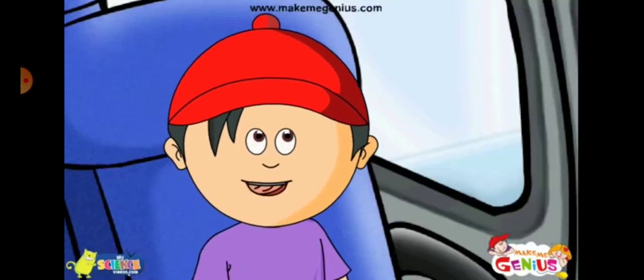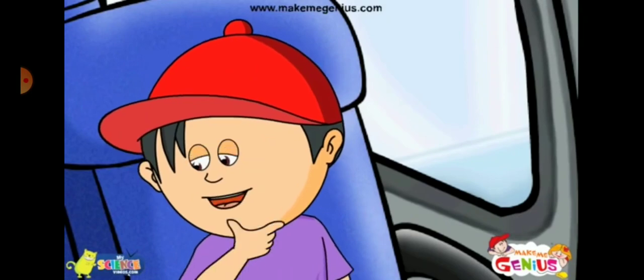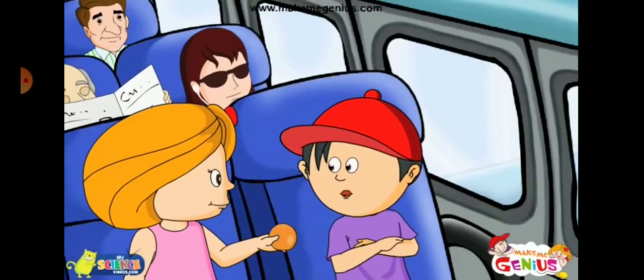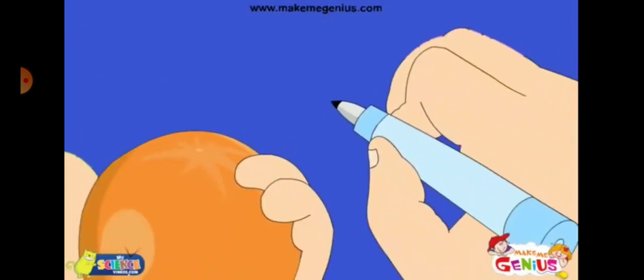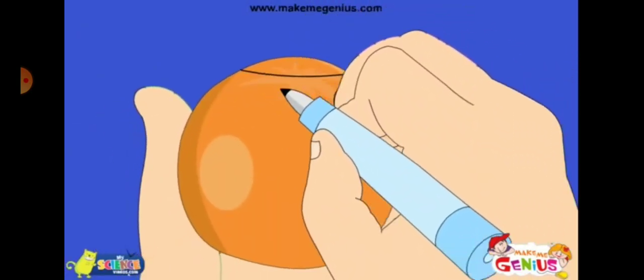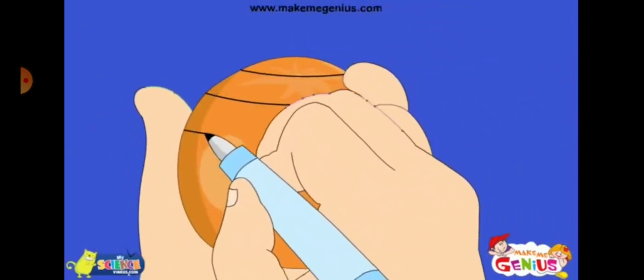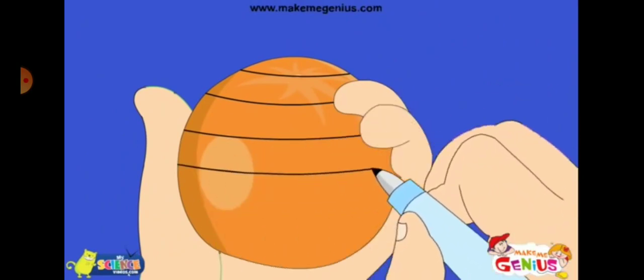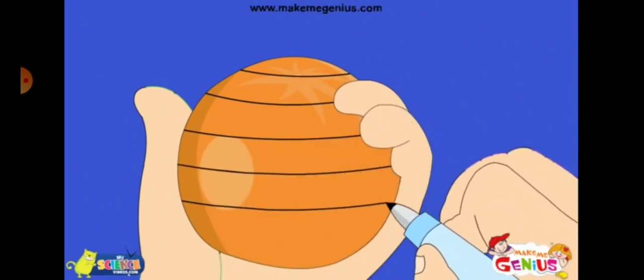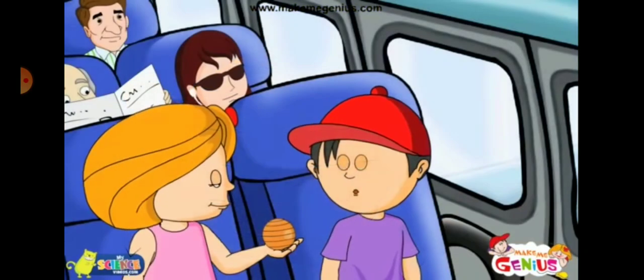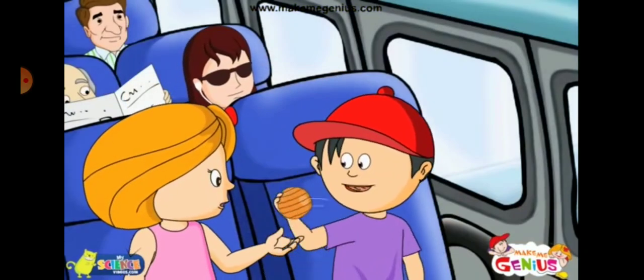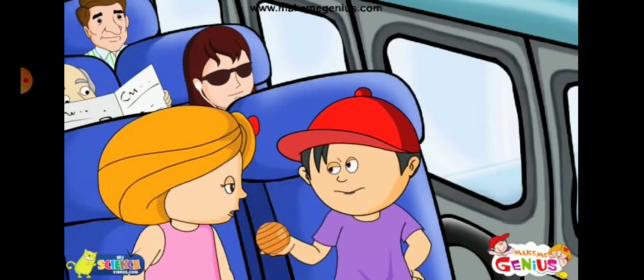Latitudes and longitudes? Let me see. Let's say this orange represents the Earth. If I draw these lines horizontally on the skin of the orange with a marker, dividing it into horizontal slices, these lines will be called parallels of latitude. Okay, so these are the parallels of latitude.